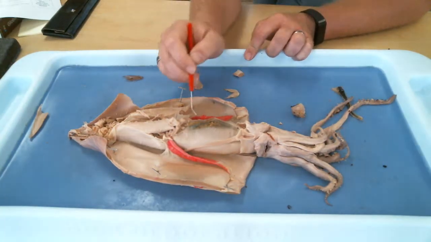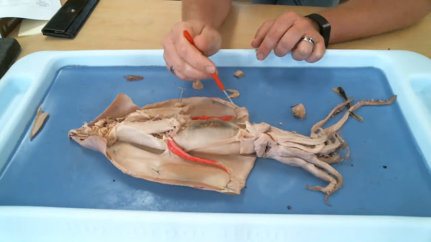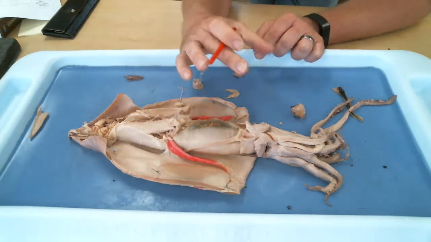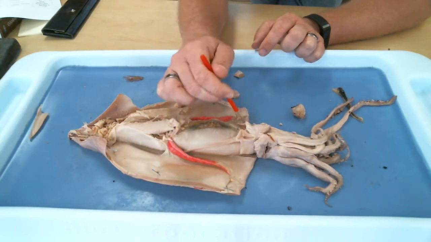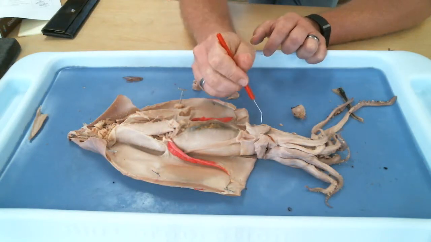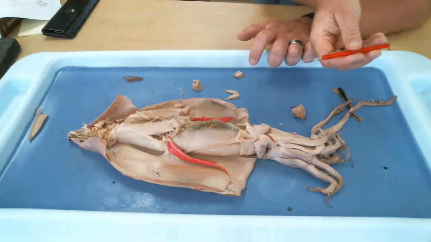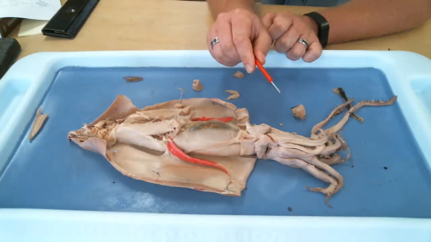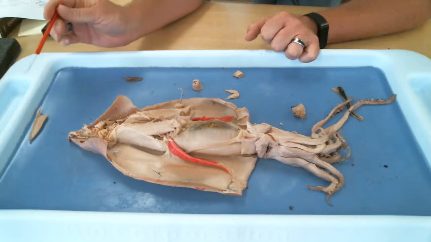So what he'll do is he'll use the mantle to suck water in to this cavity, and then he'll pinch off the opening of the mantle around everything else and squeeze the water out the jet, forcing water this way and forcing the squid that way. So even though this is his head, he travels butt first most of the time.